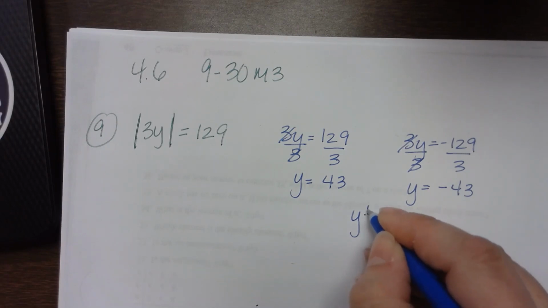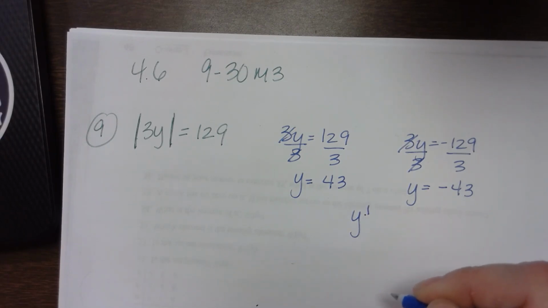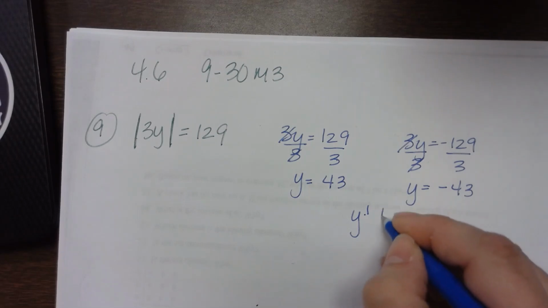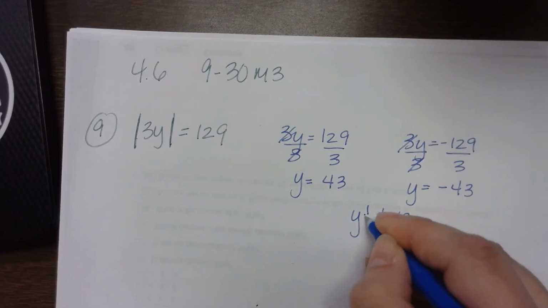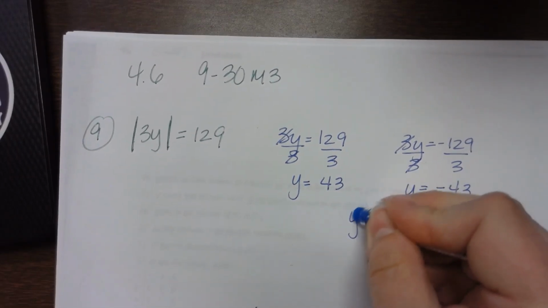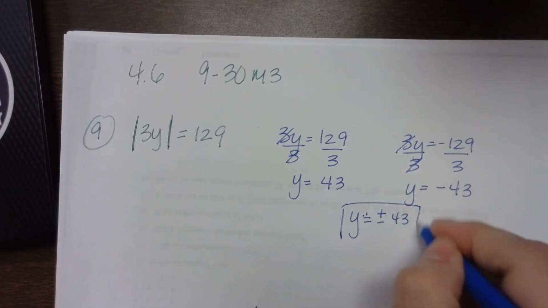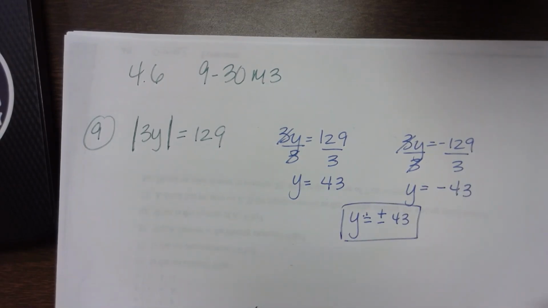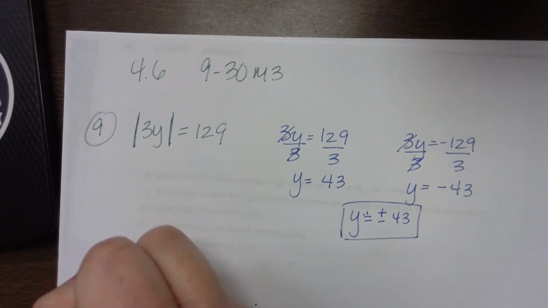is, how did I write this? Hang on one second. Yeah, y is equal to plus or minus 4 or 3. There we go. So you'll just write it in one spot like this. Okay, number 12.